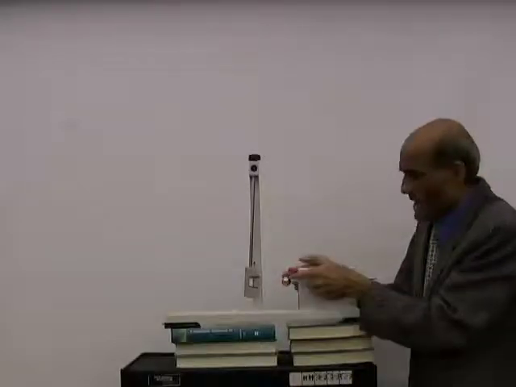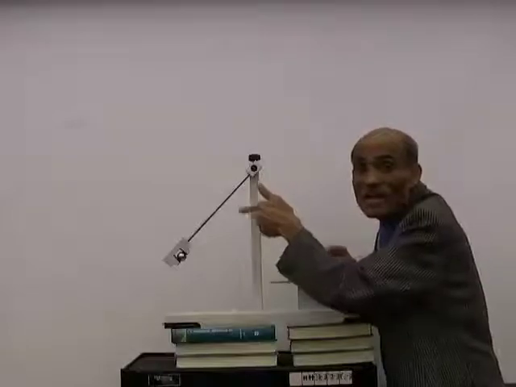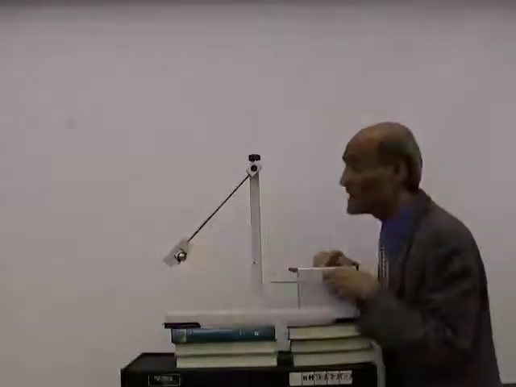Now what I'm going to do is I'm going to charge my gun and fire this ball into the pendulum and see what happens. There you are. The pendulum swung and now it makes an angle of 60 degrees with the vertical. You are given the length of the pendulum. What we need to figure out is the initial velocity with which this ball was fired.